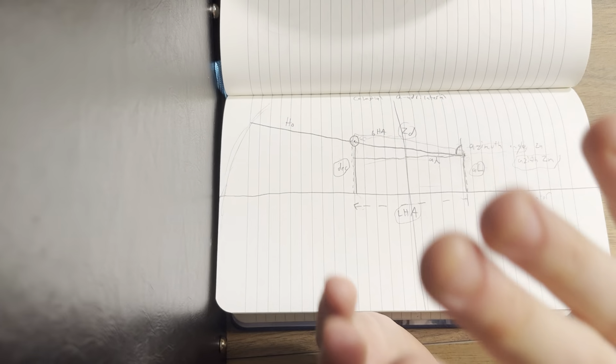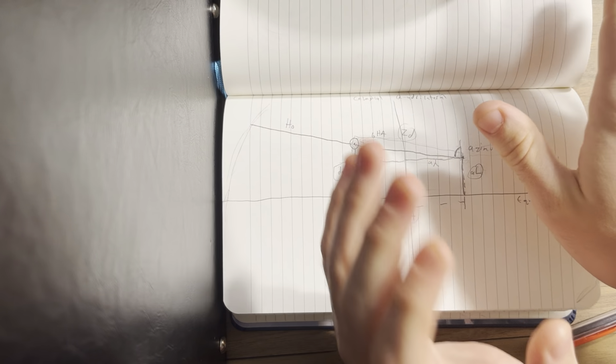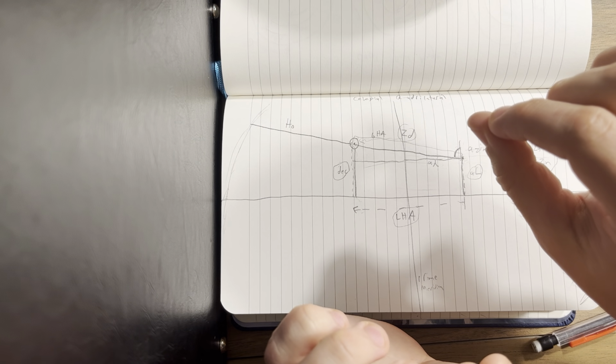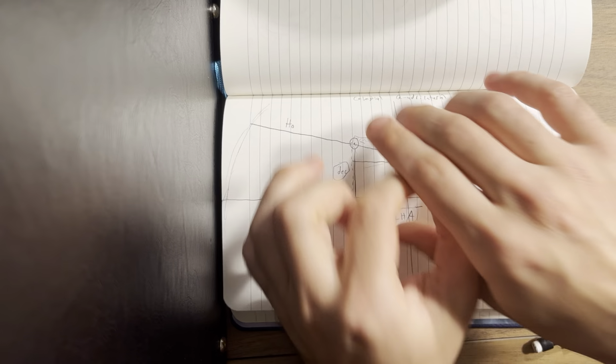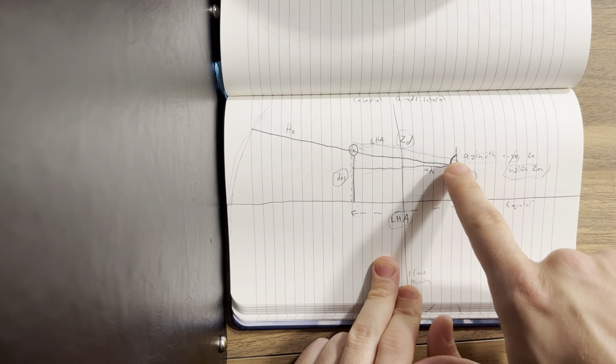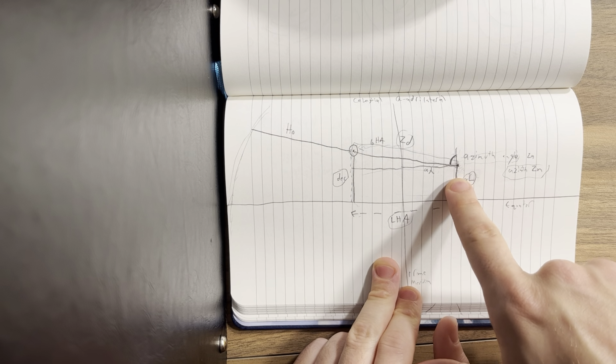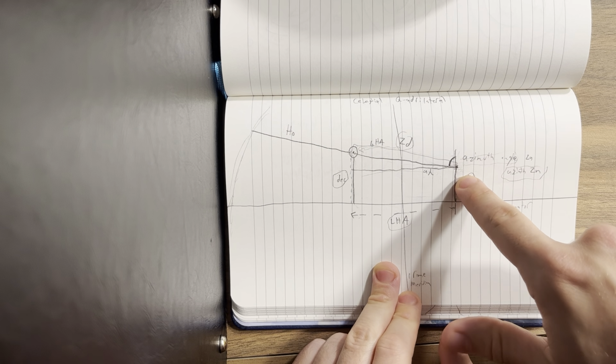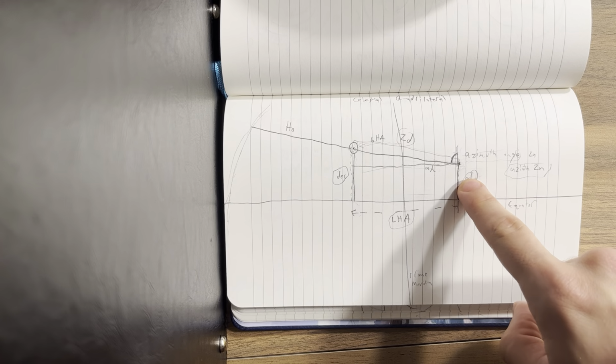The reason all of this matters is, if you remember, none of this involved a sextant. You know your assumed longitude and your assumed latitude based off of your DR position, so off of the chart you've been using this whole time.